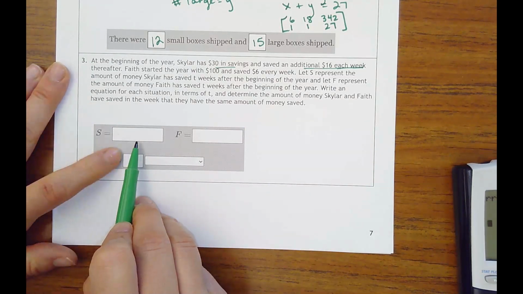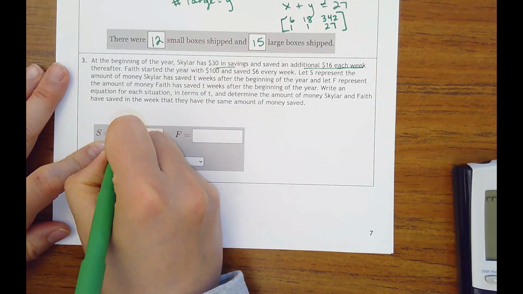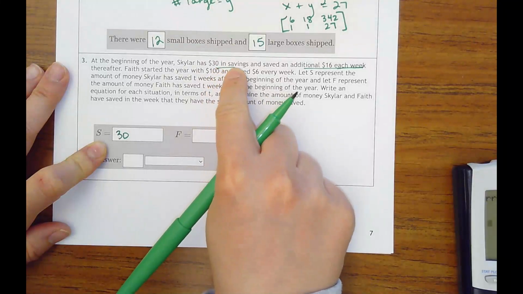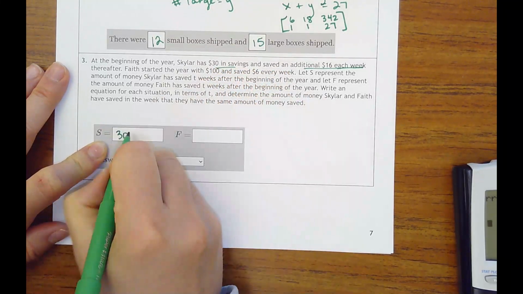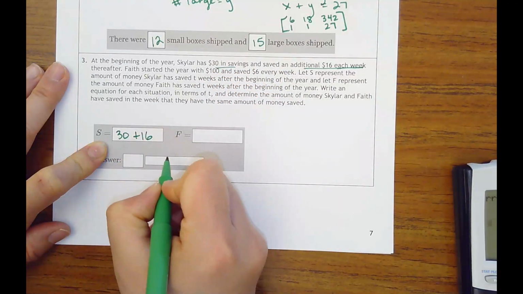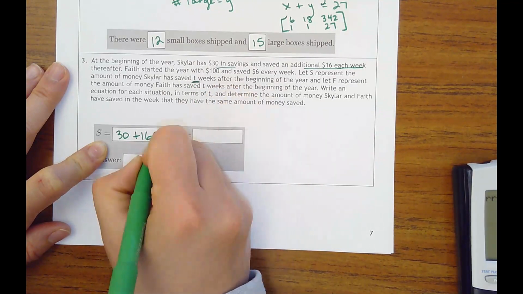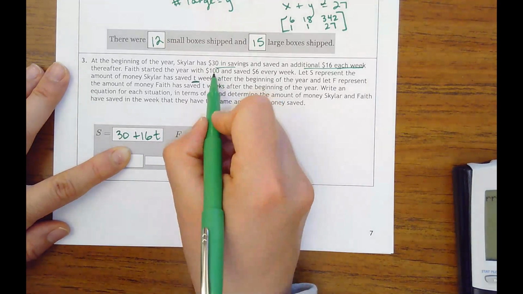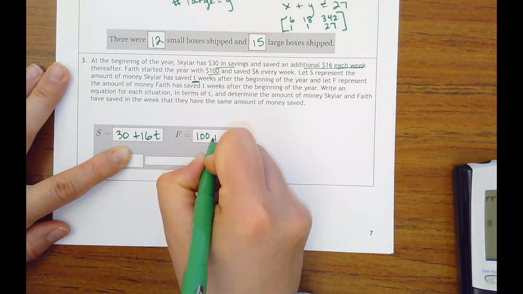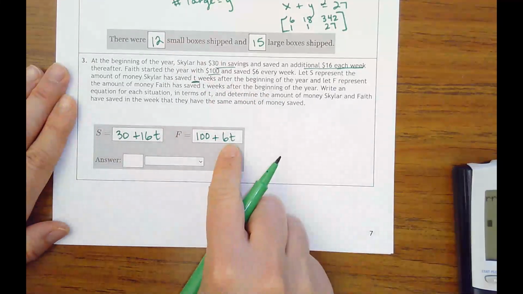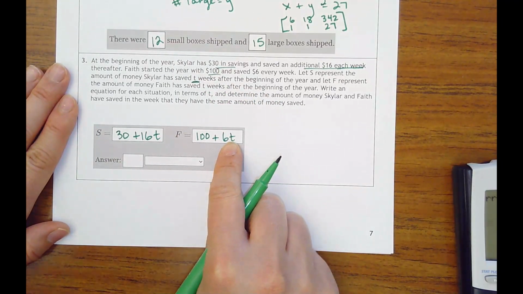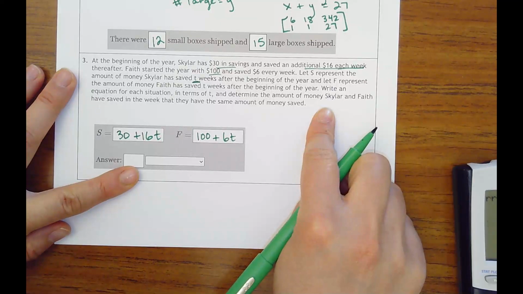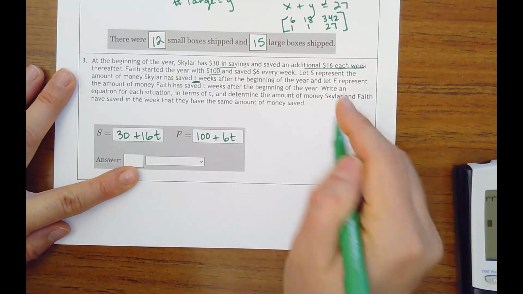Okay, so Skylar started with $30. That's our constant, or like our y-intercept. Plus, she's saving $16 every week, and they're wanting weeks to be T. So be careful on Delta Math. You've got to put in T instead of X. Faith started with $100. She's only saving $6 every week. Then we've got to figure out the amount of money.